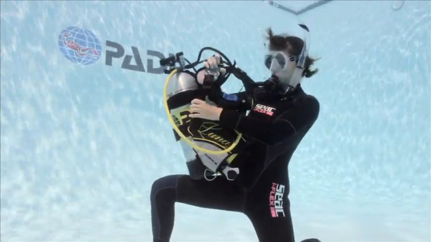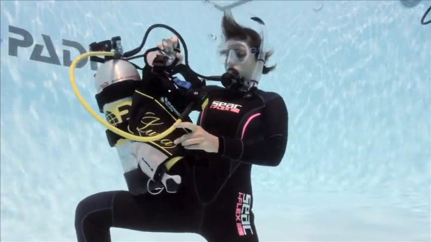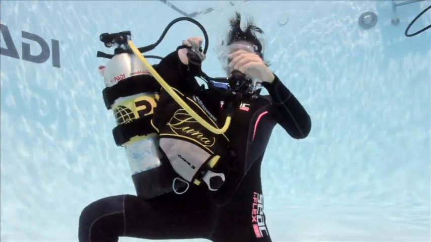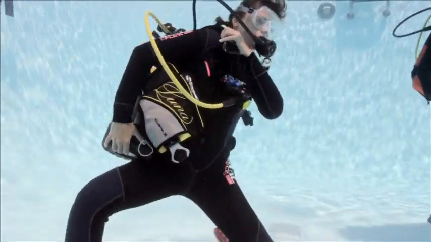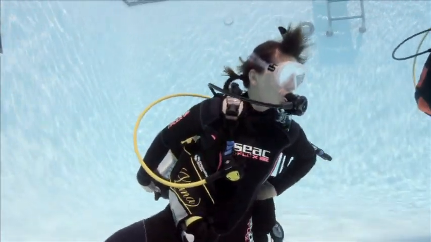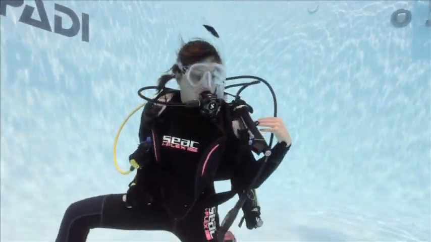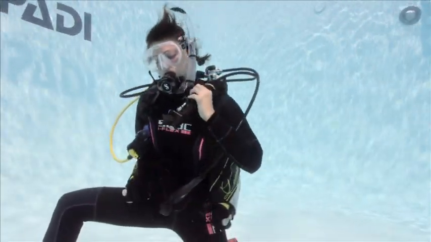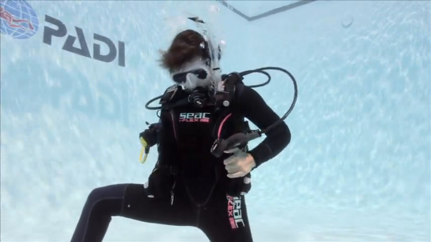Replace the unit like a coat, starting with your right arm, again so your regulator stays in place. Pull it all the way onto your right shoulder so the weight stabilizes you. It may help to hold the bottom of your cylinder with your right hand and lean forward just a bit. Then slide your left arm in. Before fastening the straps, double check that you're not trapping any hoses or accessories.